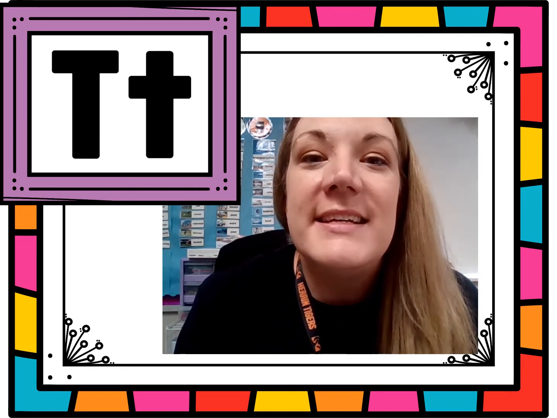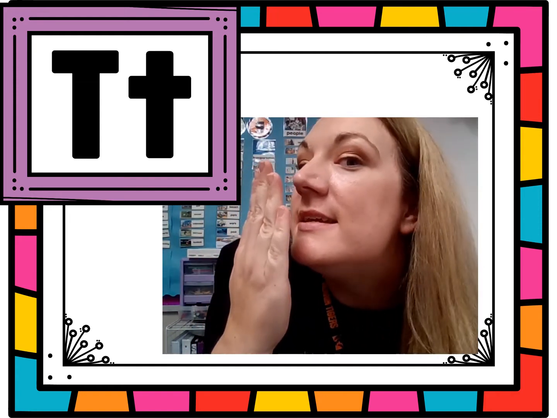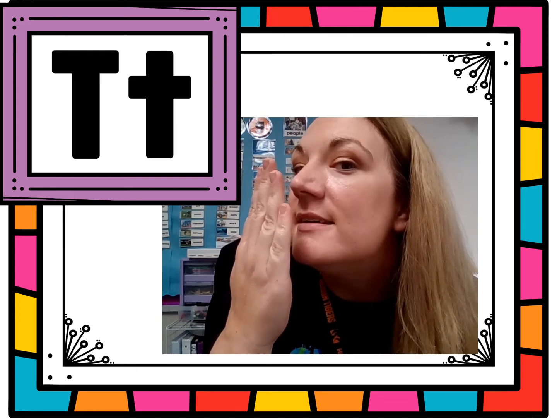Now, to make the T sound, you're going to open your mouth a little. The tip of your tongue is going to go on the roof of your mouth. You're not going to use your voice. You're going to flick your tongue forward and push out a little bit of air like this. T, t, t. And if you put your hand in front of your mouth, you should feel just a little quick puff of air. See if you can do it. Ready? T, t, t.